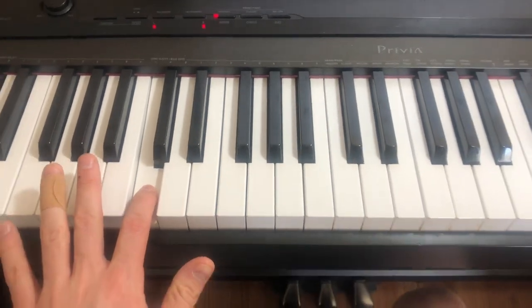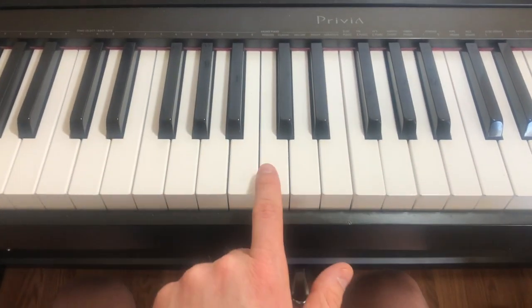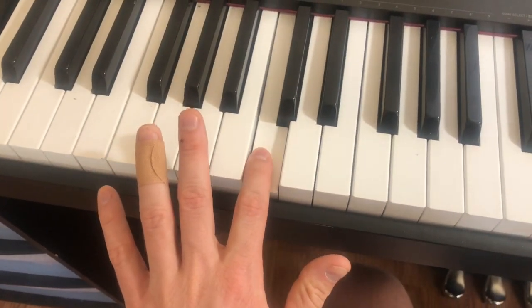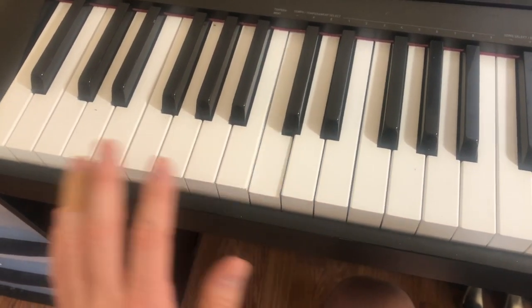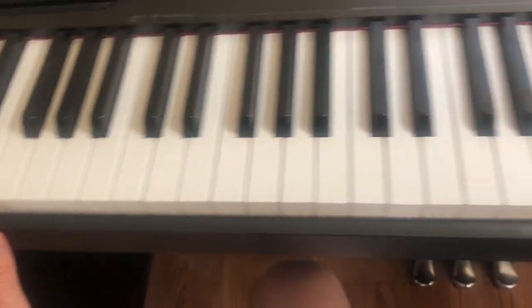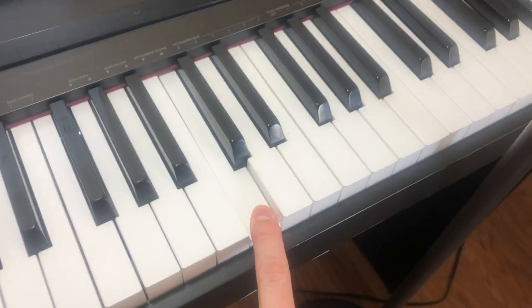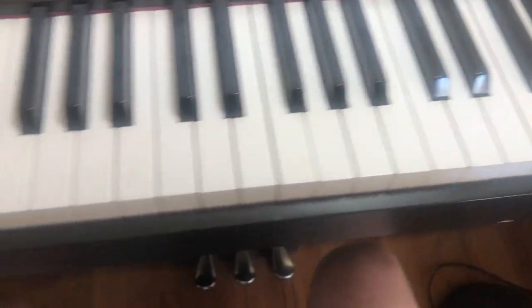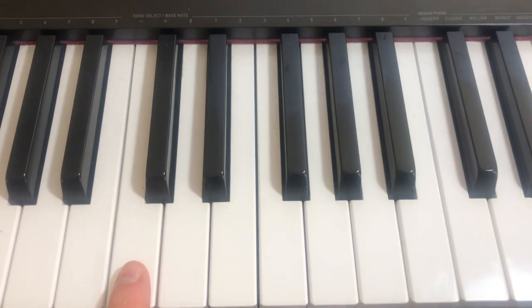Now see if you can find a different C. Ready? Find a different C on the piano. How about a lower C than that? How about a really high C? Do you have a higher one than that? Good job. So those are all different C's. So here's the one I started with.